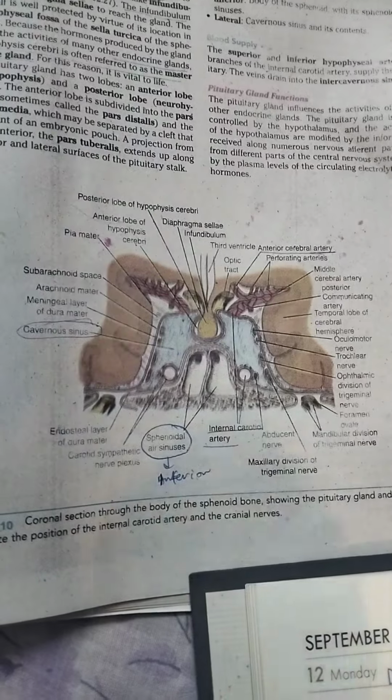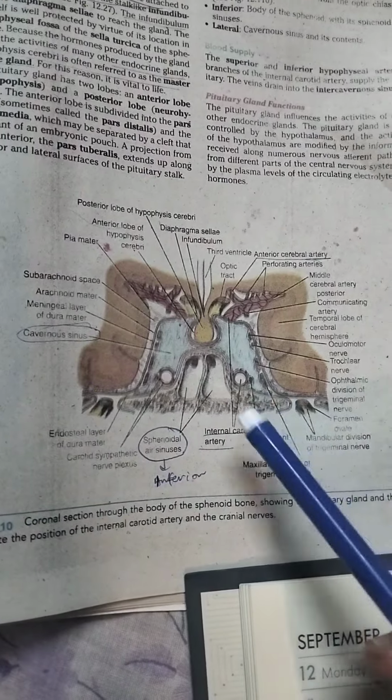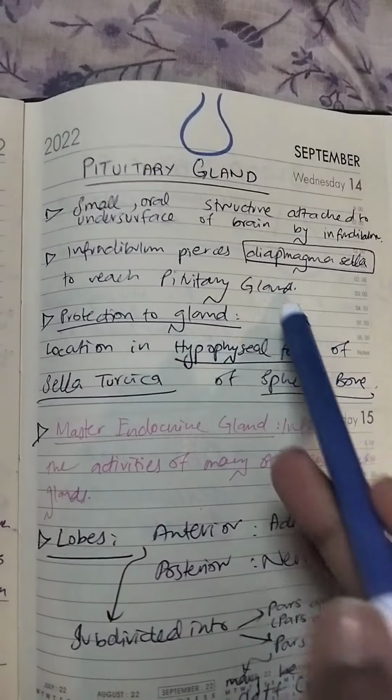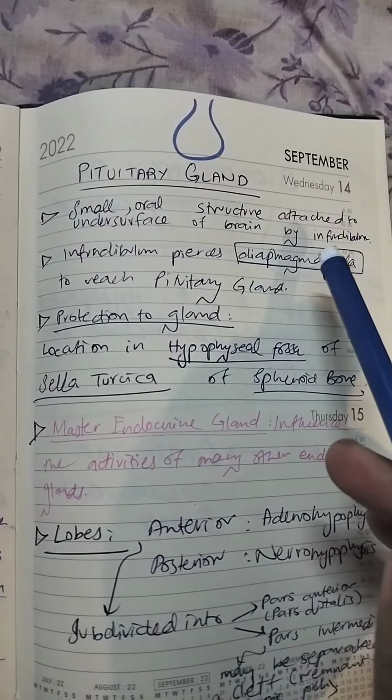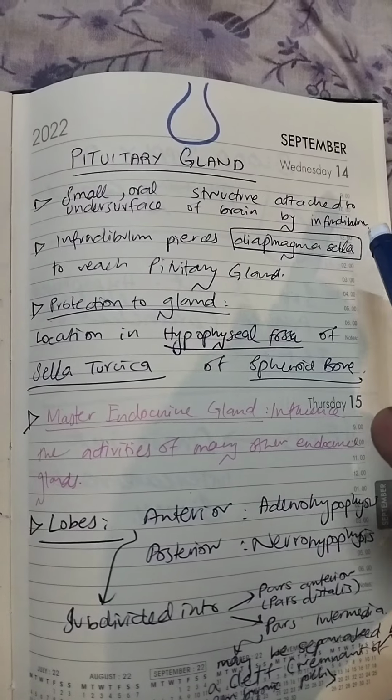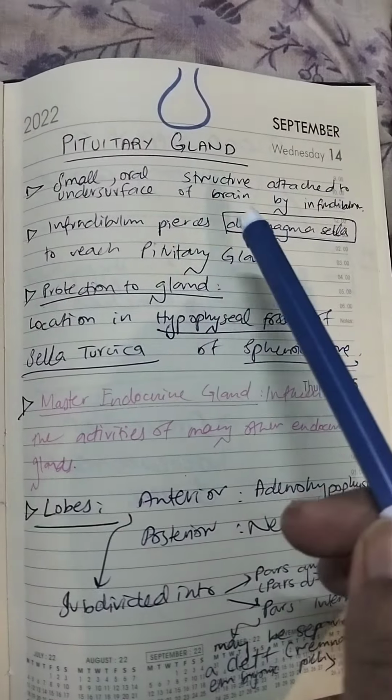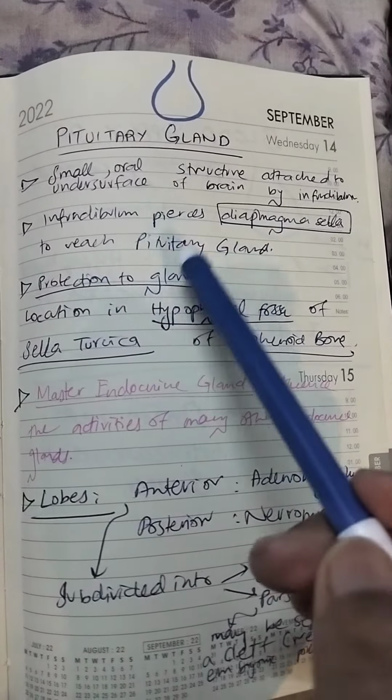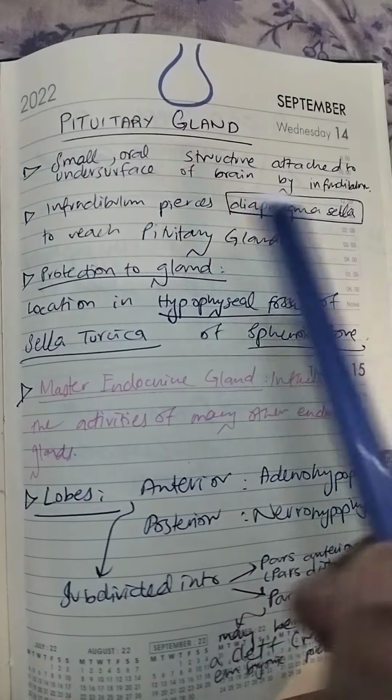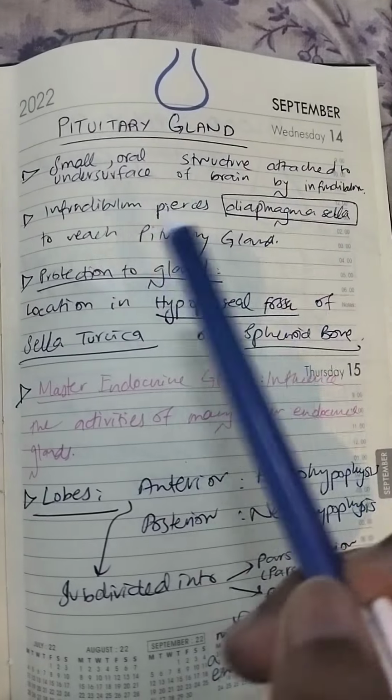So what do you see here? You see here nothing but the pituitary gland itself. Okay, so now let's talk about the pituitary gland. The pituitary gland is a small oval structure which is attached to the undersurface of the brain by the infundibulum, which is a stalk-like structure. The infundibulum is going to pierce the diaphragma sella to reach the pituitary gland. You can remember this with IDP: infundibulum, diaphragma sella, and pituitary gland.